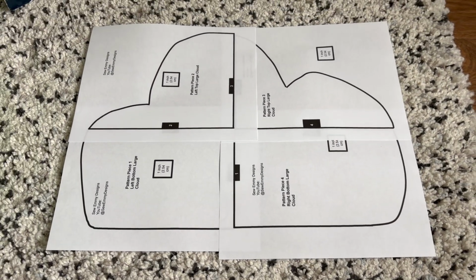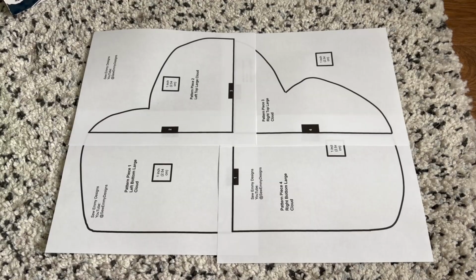So I hope that this gave you an idea on how you can do larger pattern pieces. You can then cut this out and use it as needed.